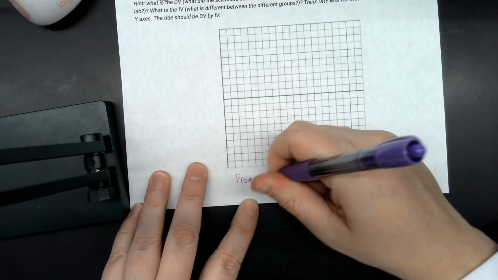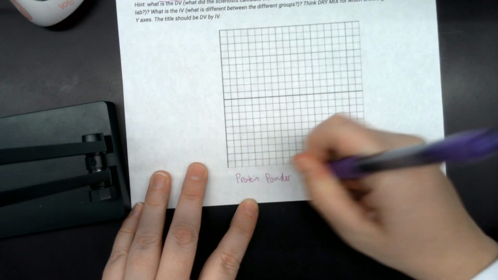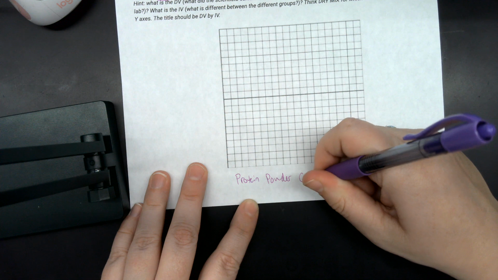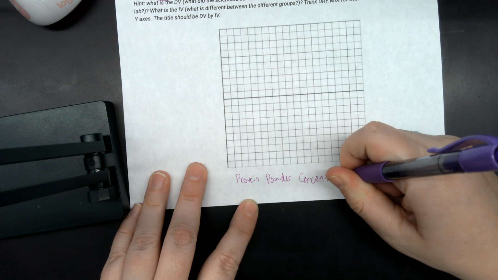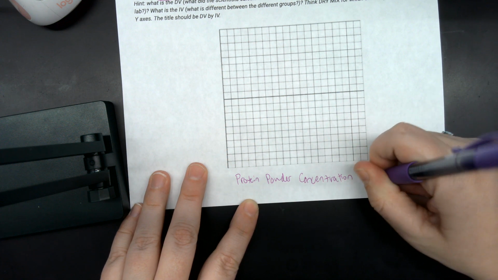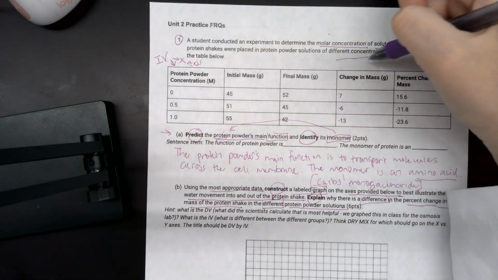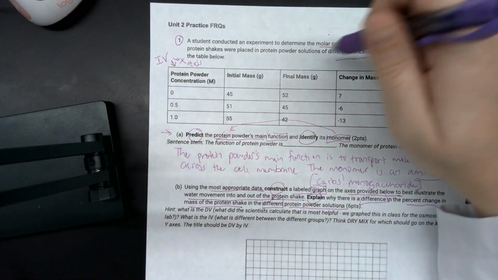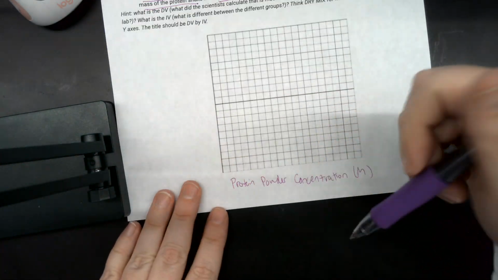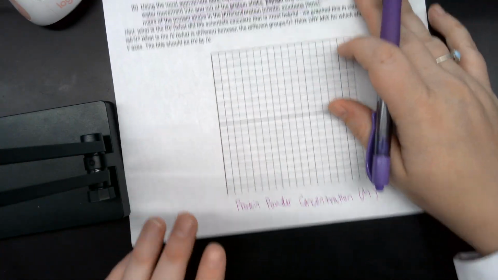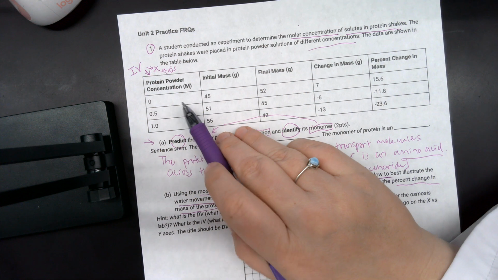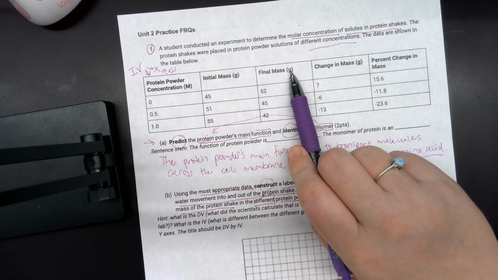Protein powder concentration. And because it has units here, I'm including units here. Anytime you're given a table, just write exactly what you find in that table on the axes and for the title. And so that's our IV. And then I'm looking at it here. We have the initial mass and final mass.